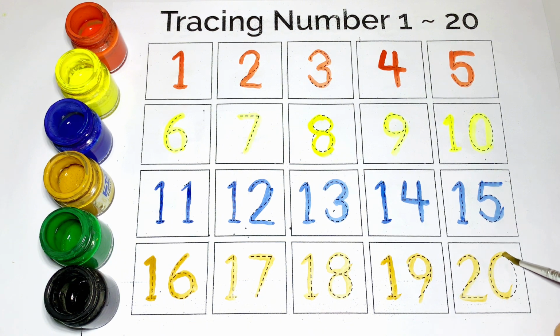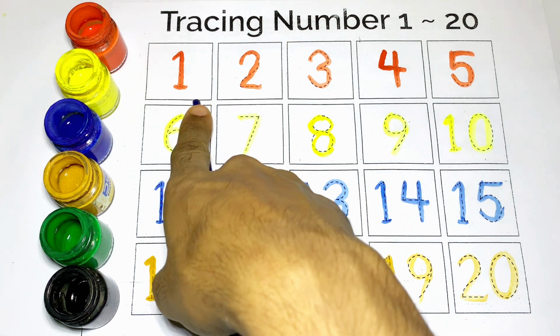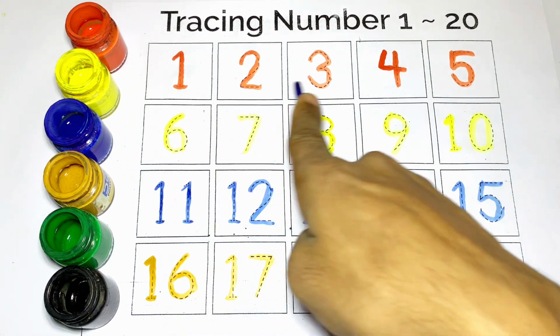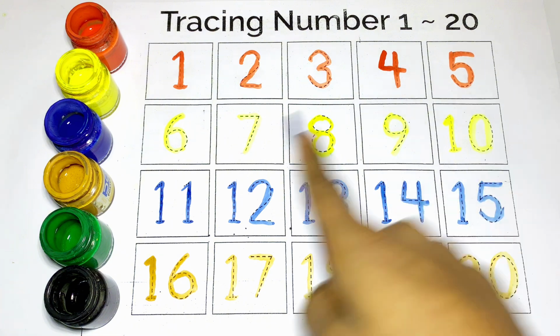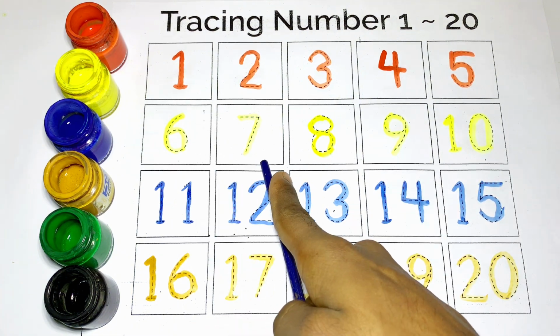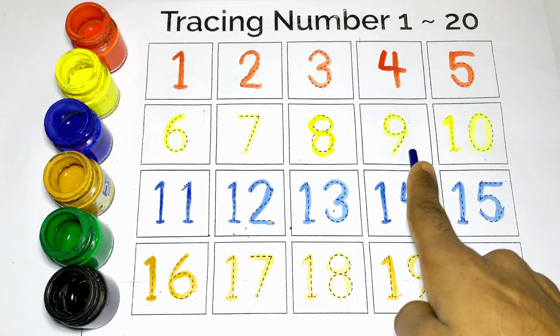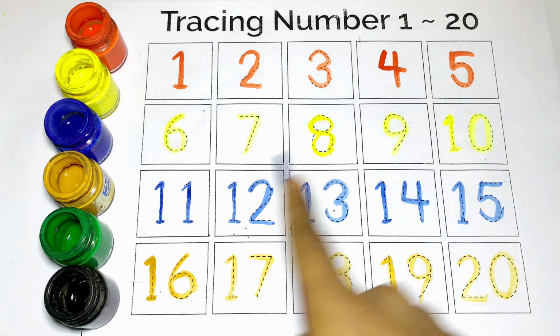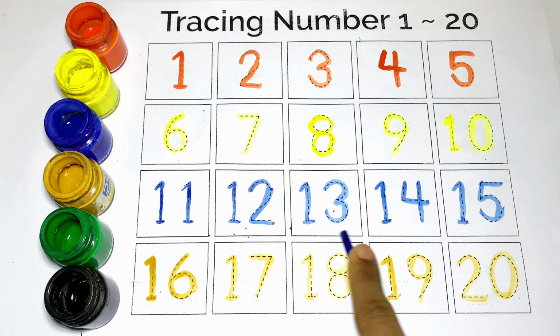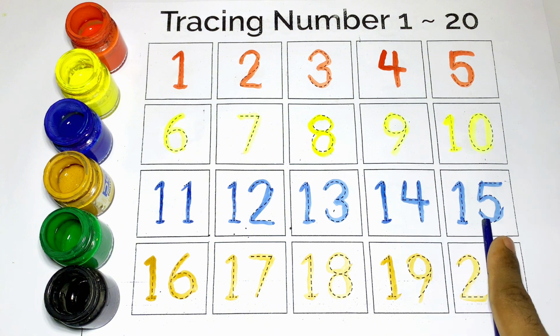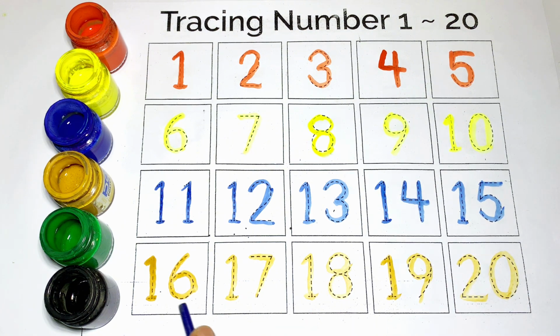The numbers of 20. Kids, today we draw 1, 2, 3, 4, 5, 6, 7, 8, 9, 10, 11, 12, 13, 14, 15, 16, 17, 18, 19 and 20.